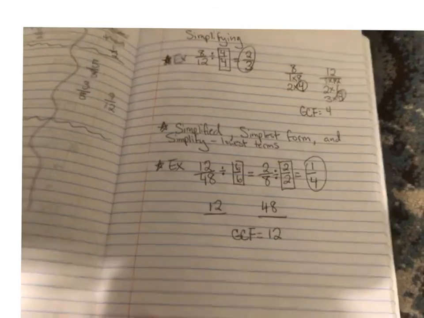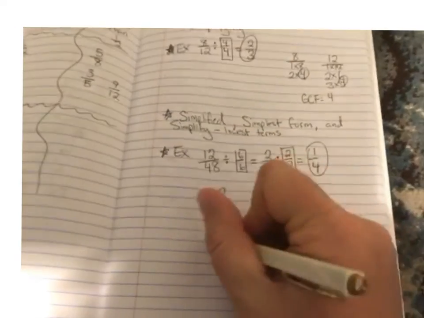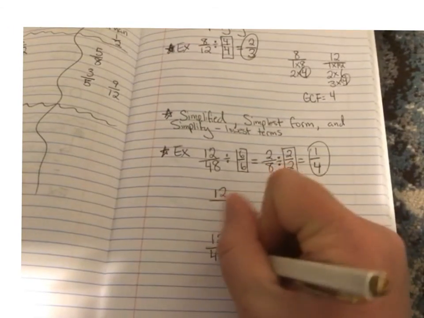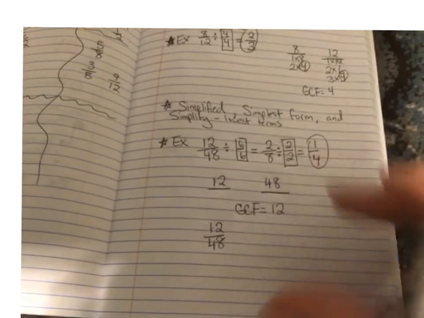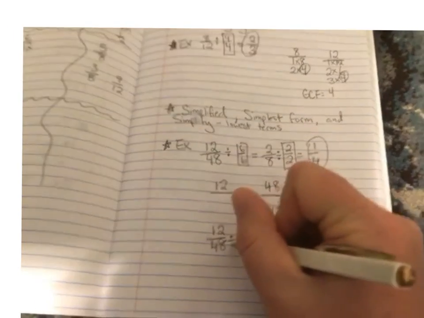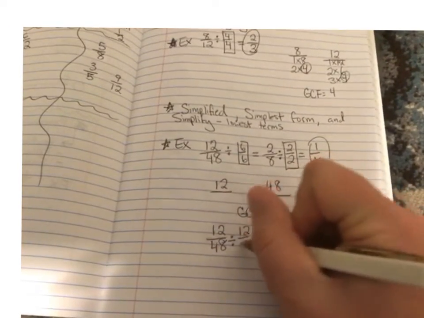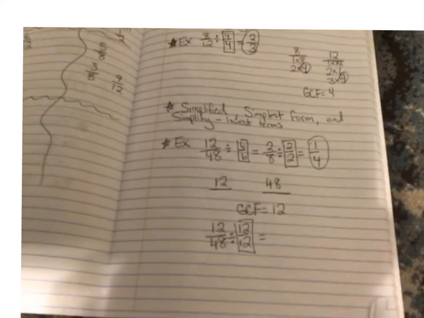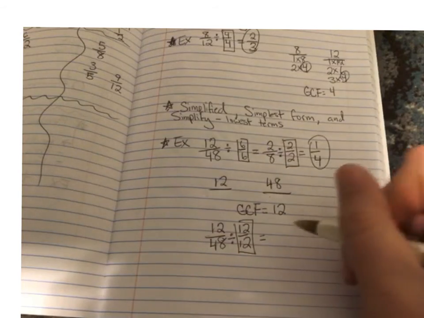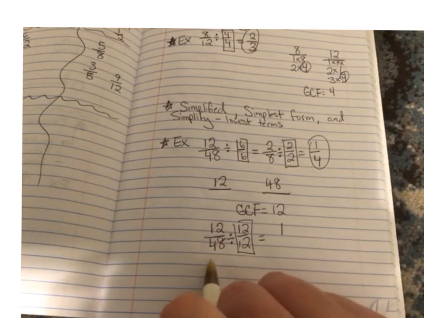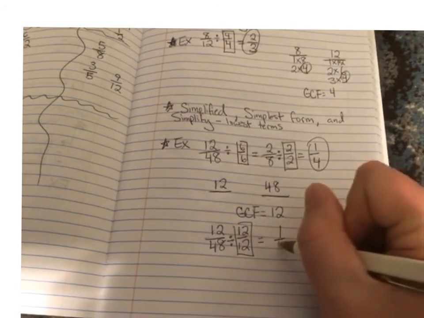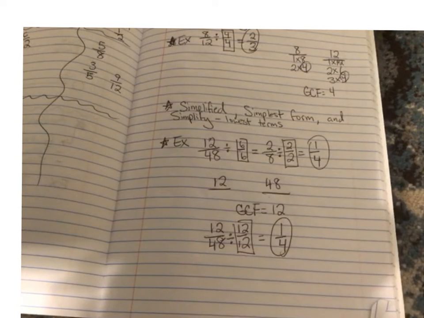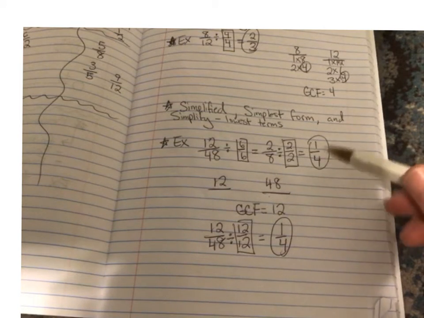Now watch what happens. Let's say I write that fraction again, 12/48, and this time I pick the GCF, and I write 12 over 12 as my whole, and I solve that. 12 divided by 12 is 1. 48 divided by 12 is 4, and I get the same answer as I got up here.